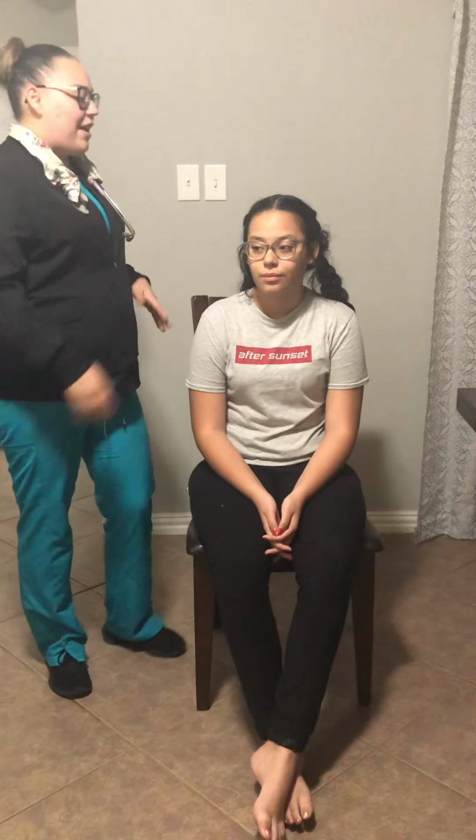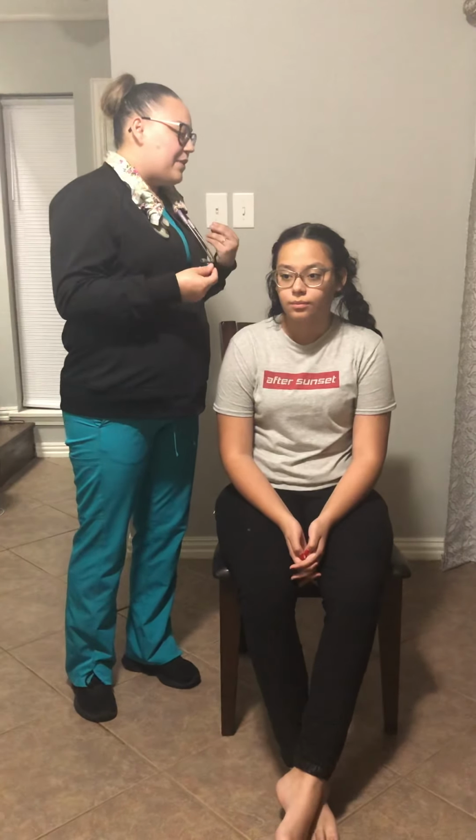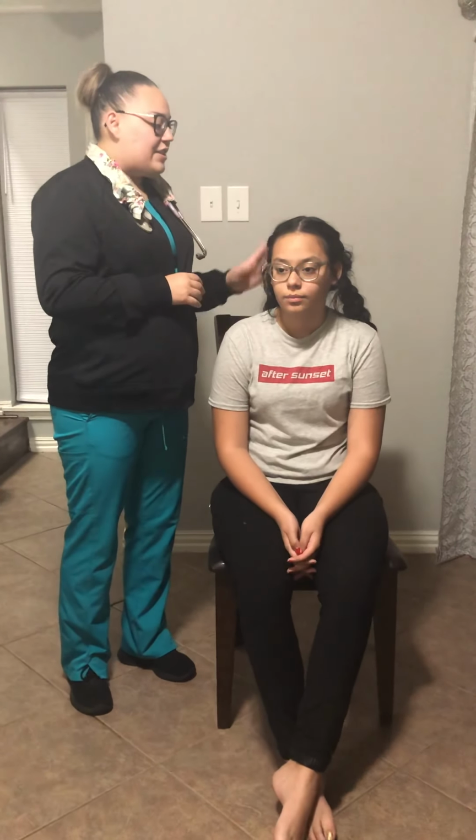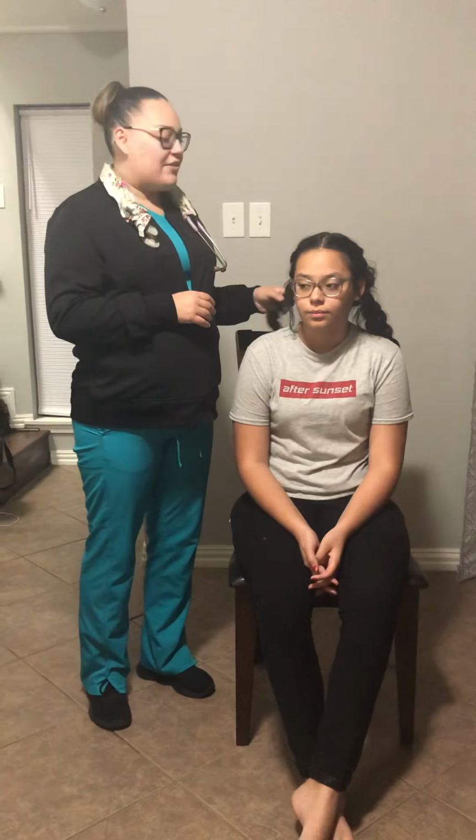Okay, so what I've concluded is I don't see any visible knots or lumps or lesions on her head. She's got really clean hair. I don't see any lice or anything inside of her hair. She stated she didn't have any tenderness or any soreness going on. So I'm gonna go ahead and move to her ears.